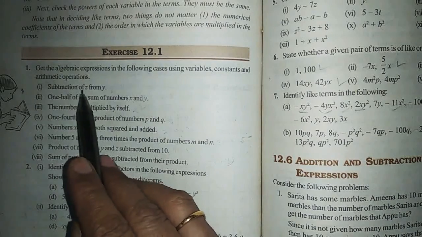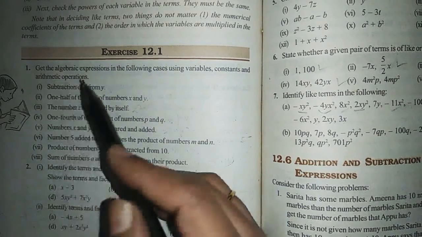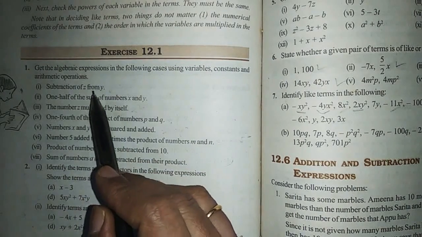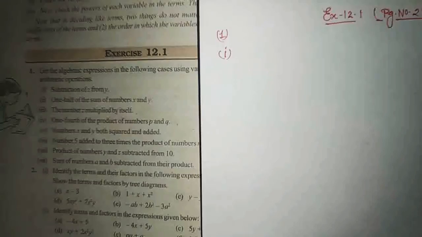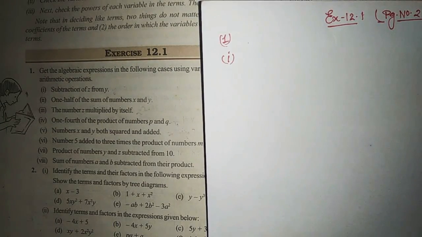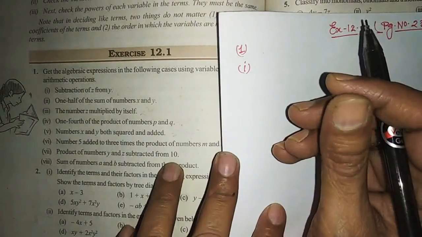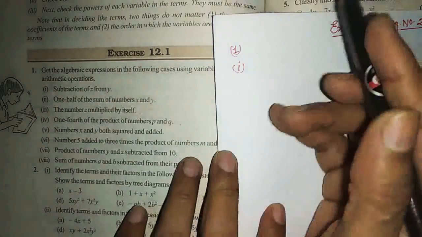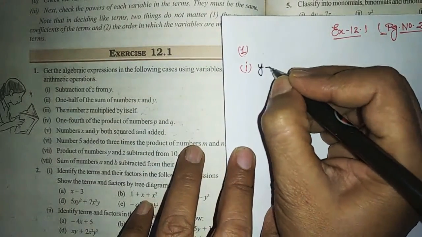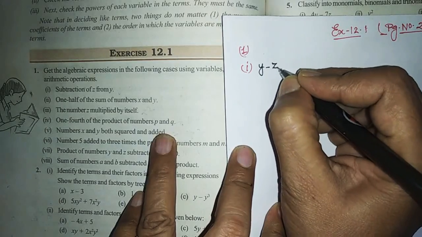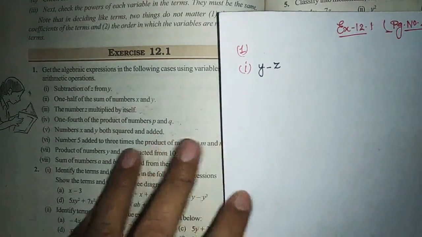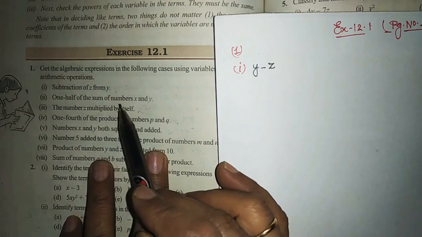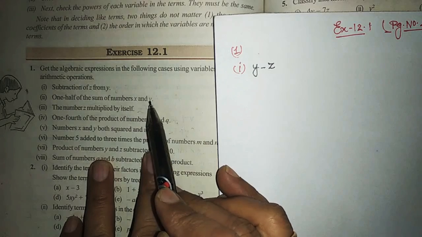Here we have to write an expression for this statement: subtraction of z from y. For this we will write y minus z, because here it is subtraction of z from y. Y minus z. Okay. Now our second statement is 1/2 of the sum of numbers x and y.